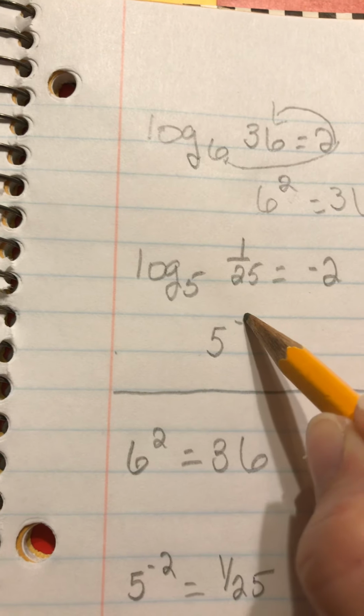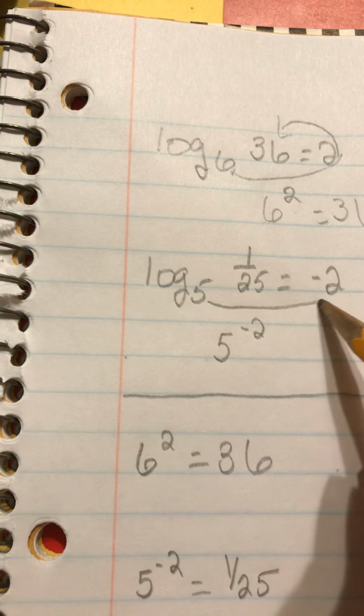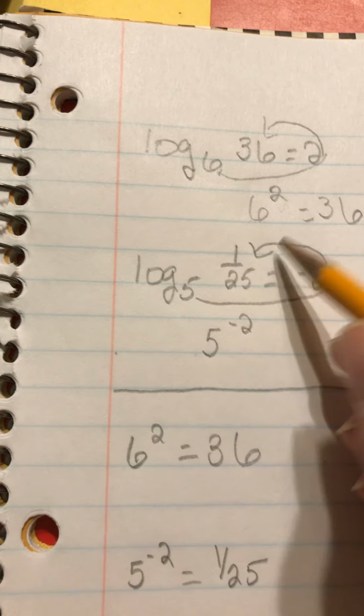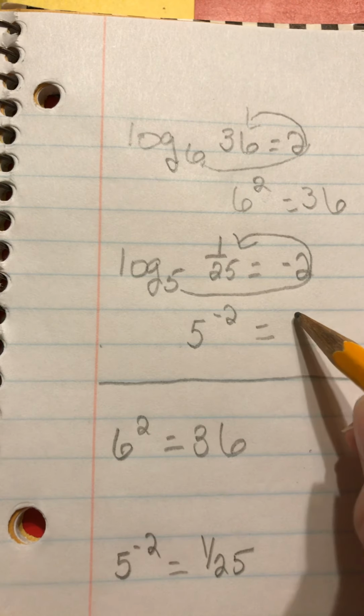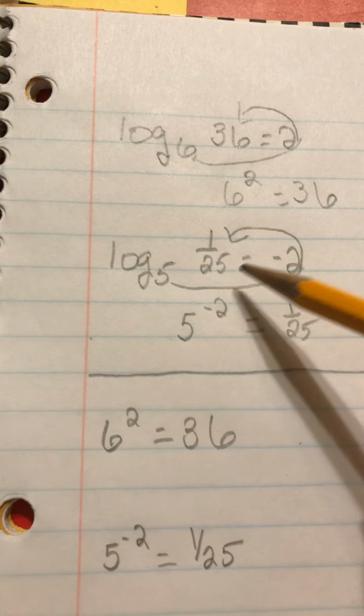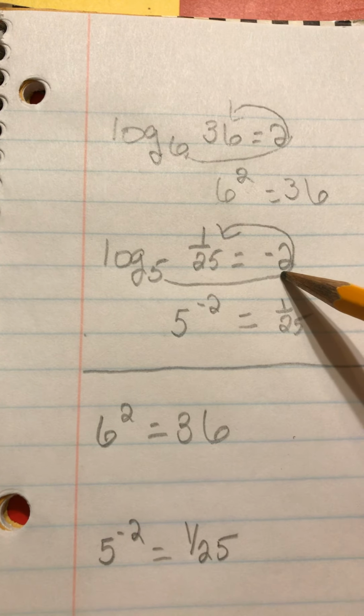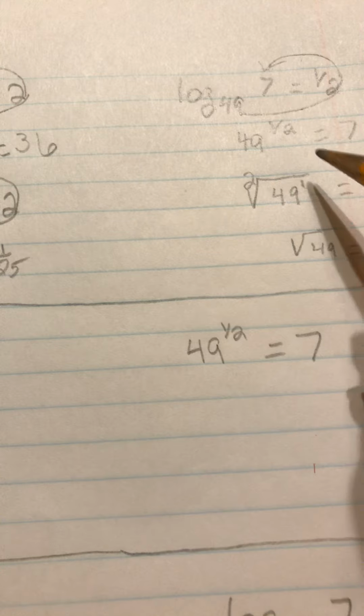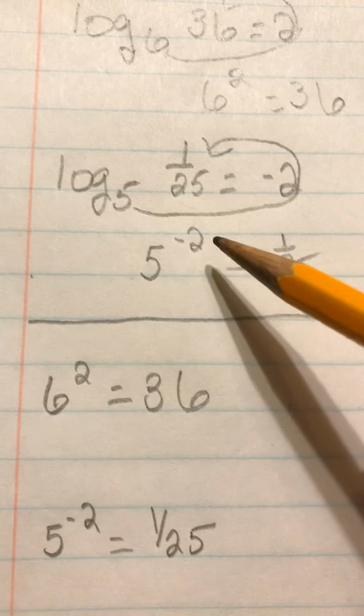5 to the negative 2 power, Tiffy's tail goes around like that, equals 1 over 25. So we're not freaking out. It doesn't matter that that's a negative, just like it didn't matter that that was a fraction. We're just doing what we're told to do.